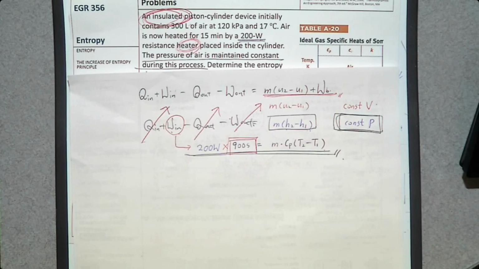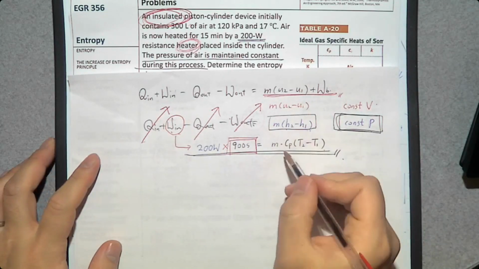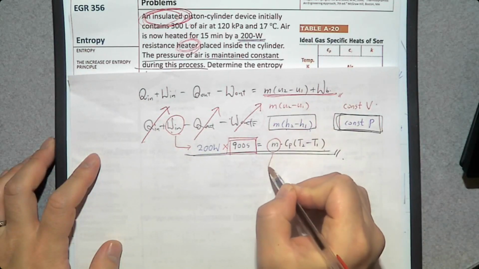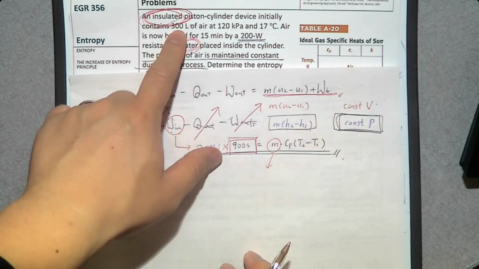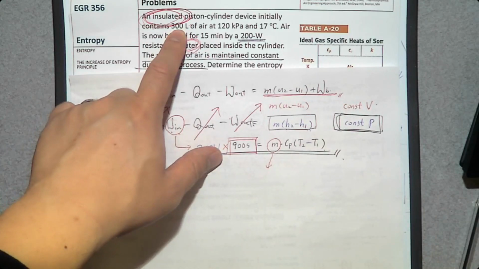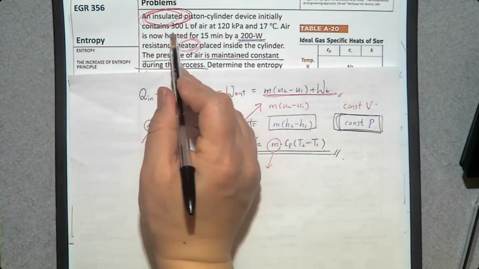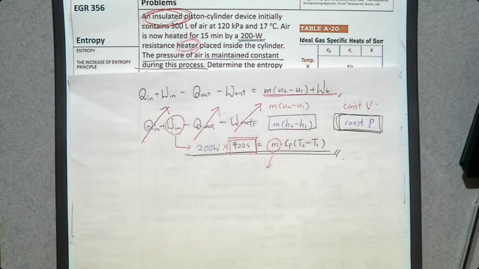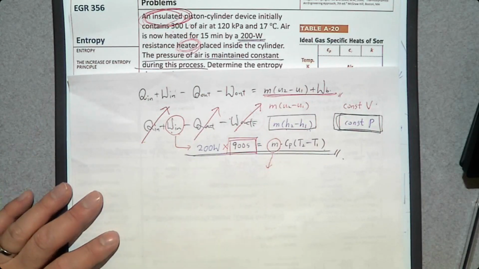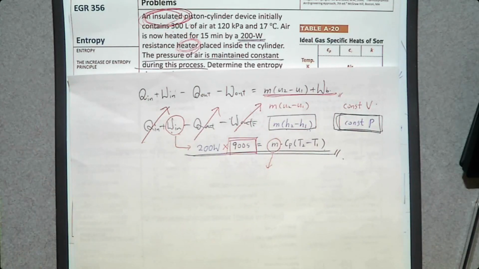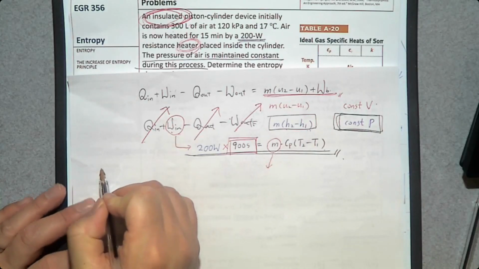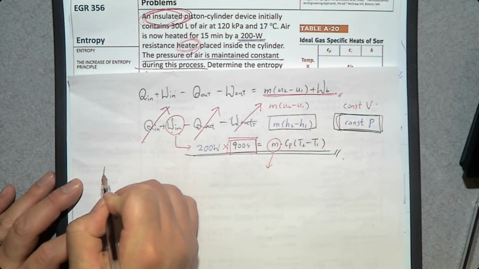What about this mass? Do we know the mass? Oh yeah, we have 300 liters. So how can you determine the mass from 300 liters? Liter is a volume. If you want to determine mass from a volume, we need to know the density, or you can use the ideal gas equation.